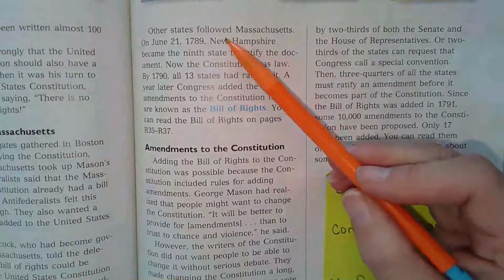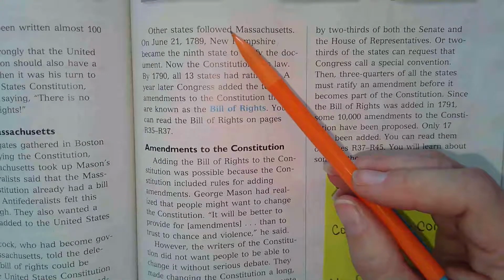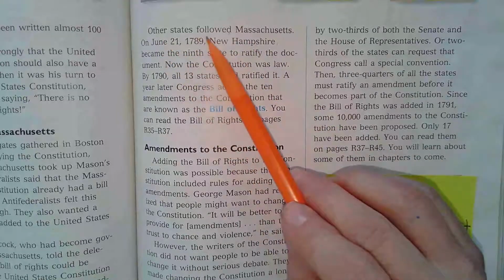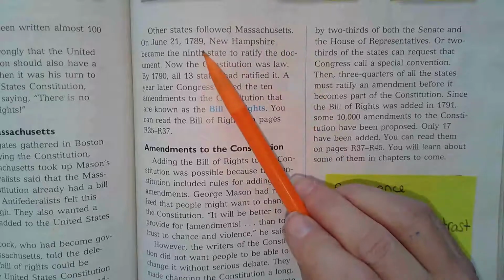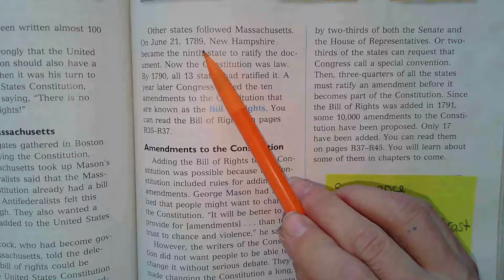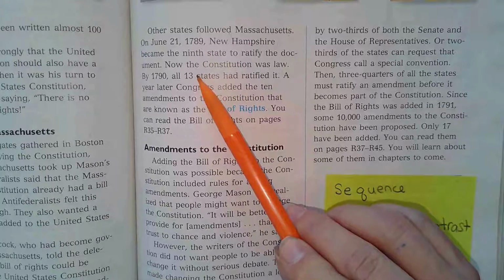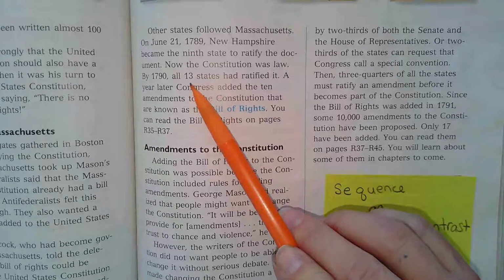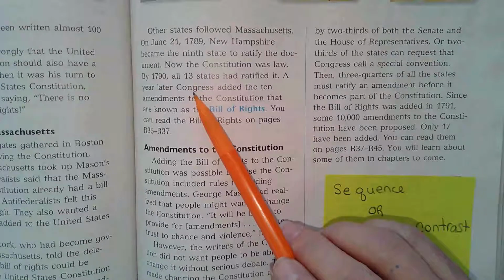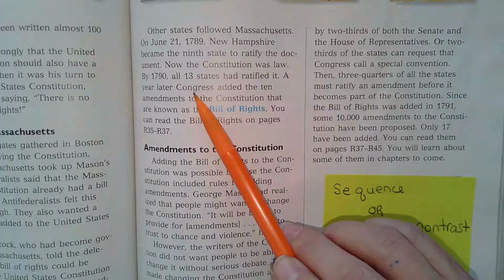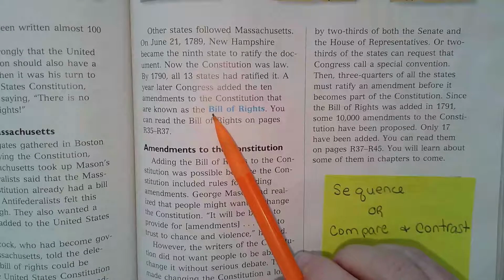Other states followed Massachusetts. Is this compare and contrast? Here's how they're the same, here's how they're different, or is this the next step? Other states followed Massachusetts. On June 21, 1789, New Hampshire became the 9th state to ratify the document. Now the Constitution was law. By 1790, all 13 states had ratified it. A year later, Congress added the 10 amendments to the Constitution that are known as the Bill of Rights.